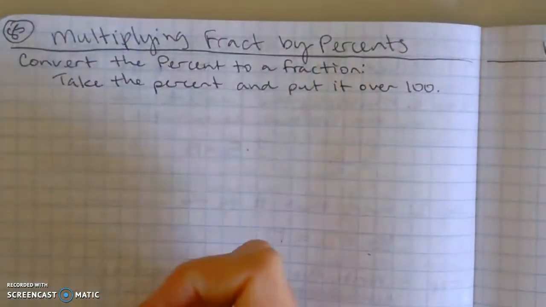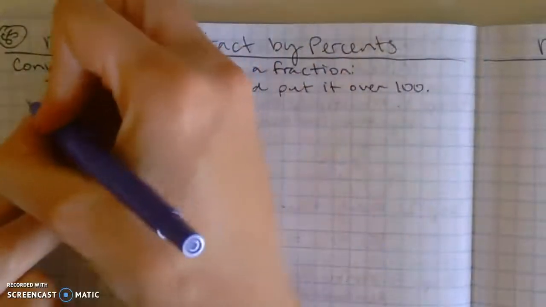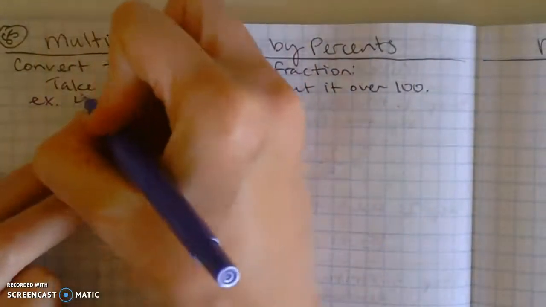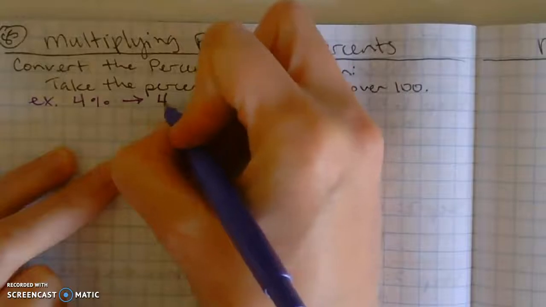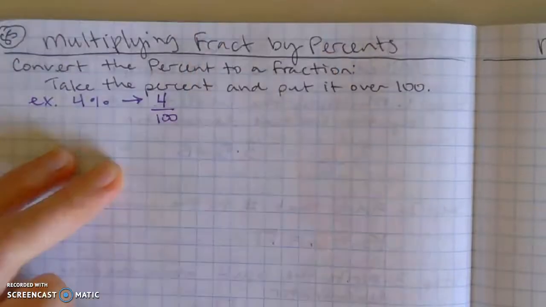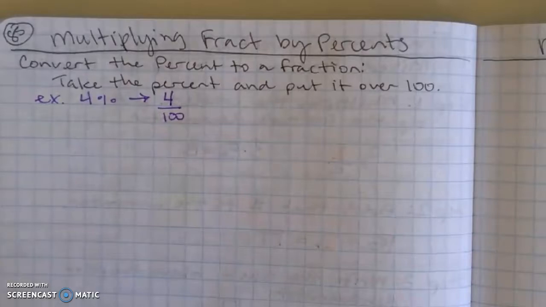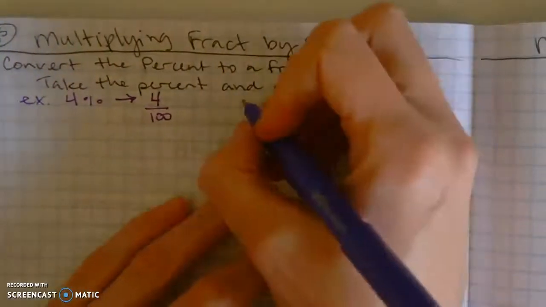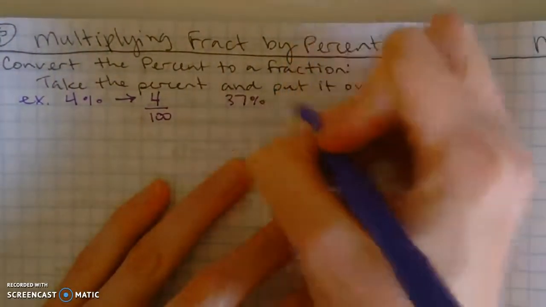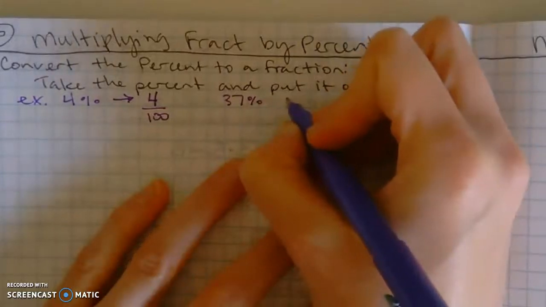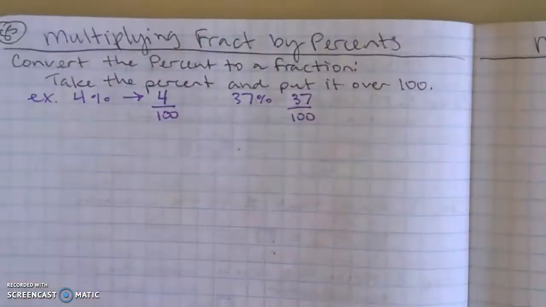Okay, and examples of that would look like this. So if I had 4%, that would go to 4 over 100. It's just like we know that percent means out of 100, so that's the same thing that's happening here. So if I had 37%, I know that it's going to turn into 37 over 100.